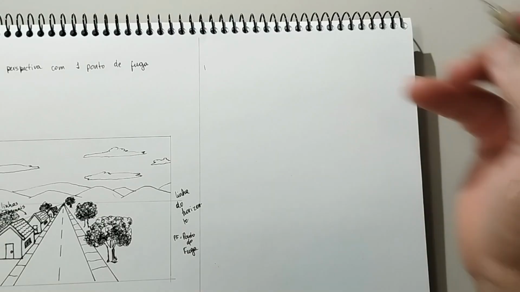Hello, in the last video we saw how to use the elements of perspective to create a landscape, which is an external figure. Now we are going to use the same elements and see how they work to create an internal view. In this case, we are going to create a bedroom. Let's see how these elements work.